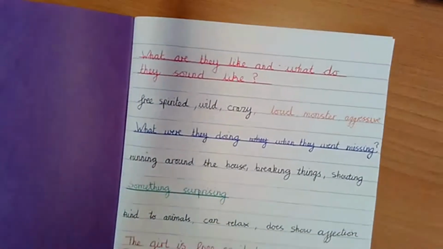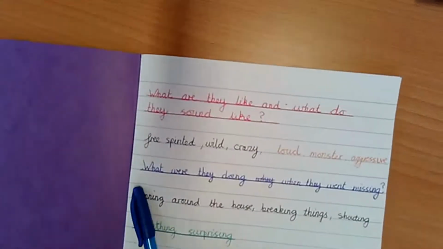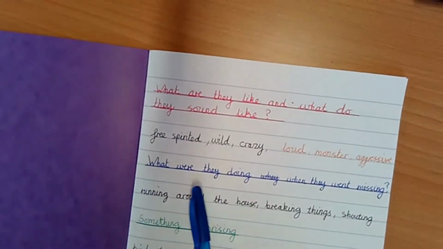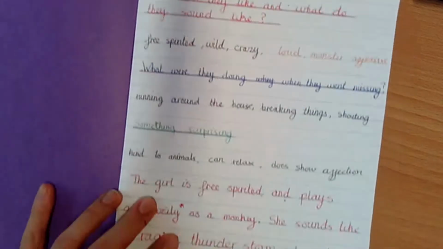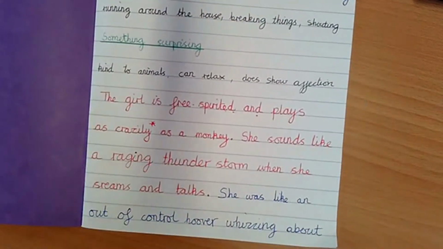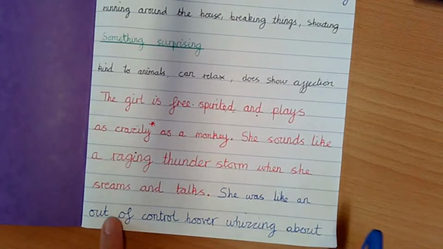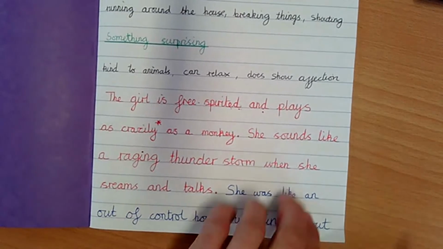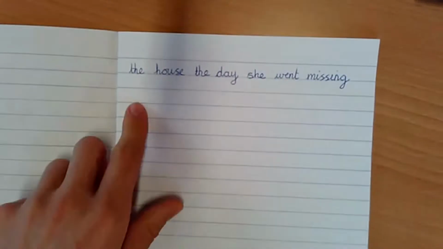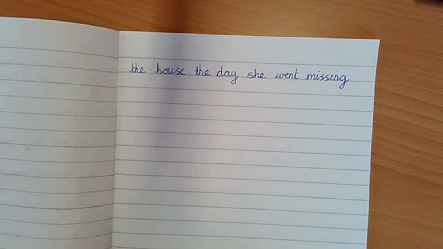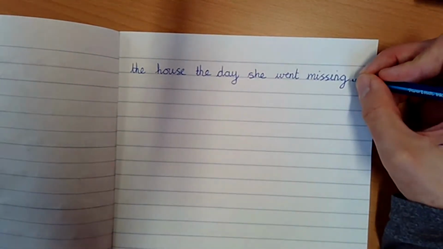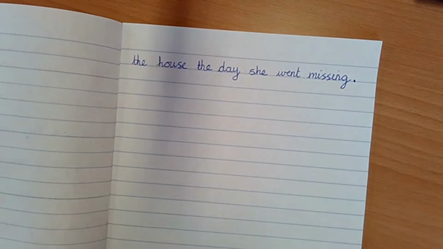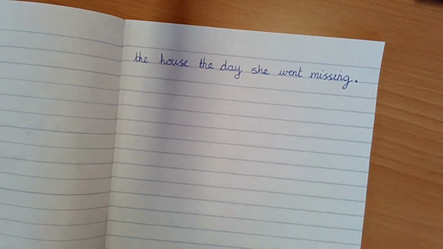Right, let's now read it through. So the step to success was, what were they doing when they went missing? And I've used a simile to show off. She was like an out-of-control Hoover whizzing about the house the day she went missing. And because I check my work always, I have missed the full stop. Therefore, I have a full stop there because that's the end of that bit of information.